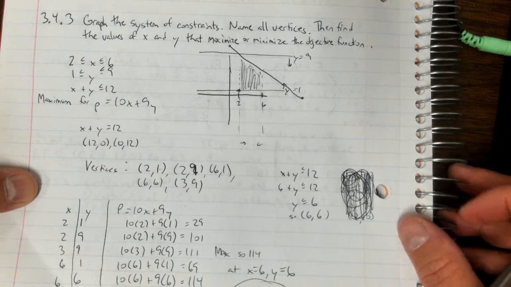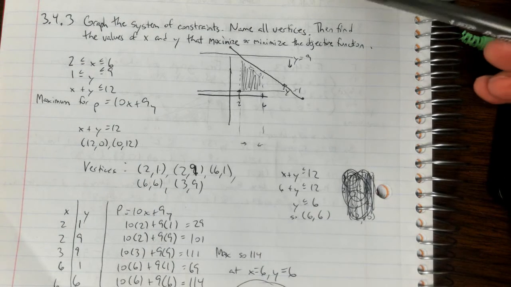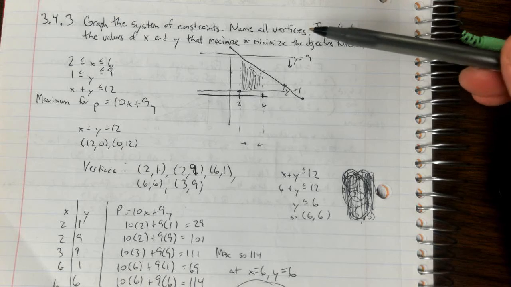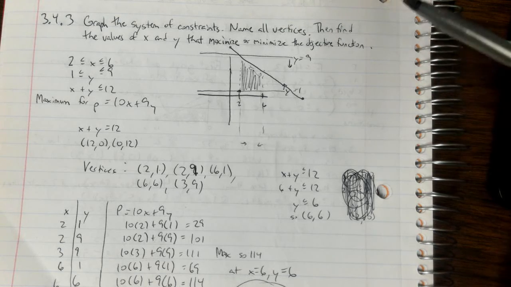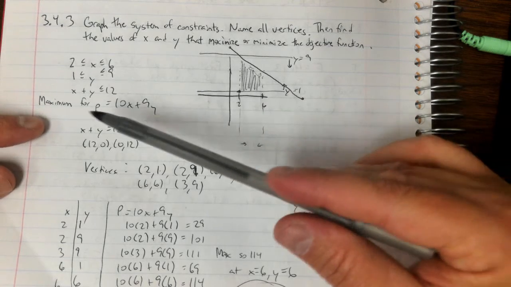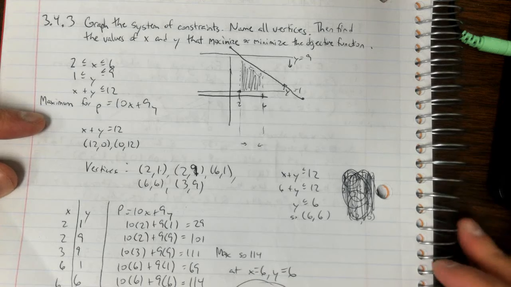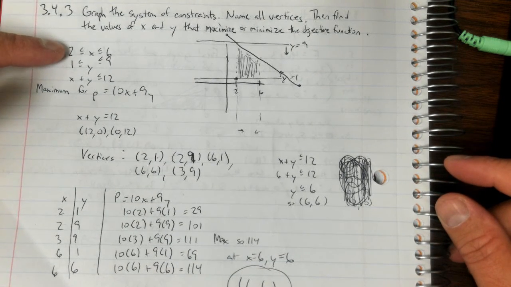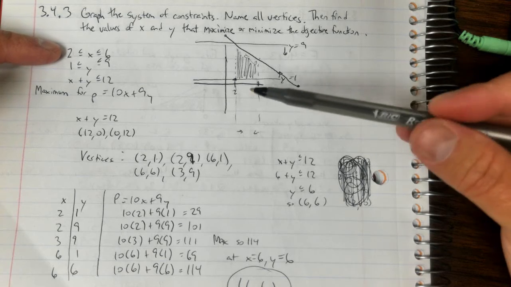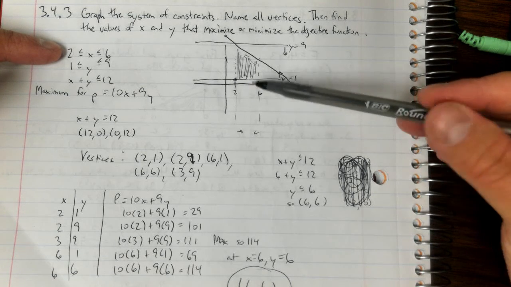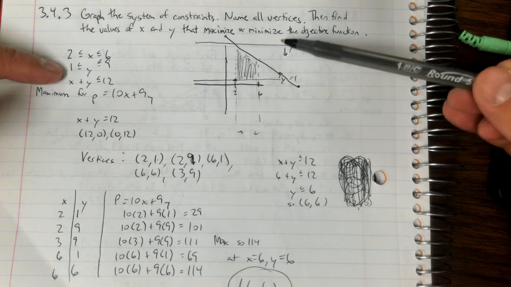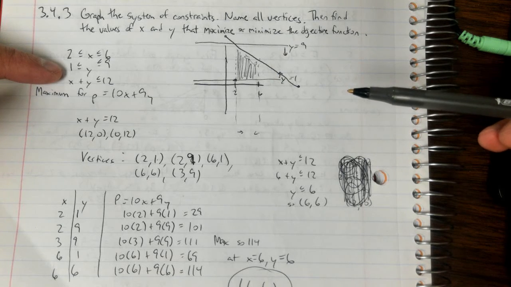On the next one, they say graph the system of constraints, name all vertices, then find the values of x and y that maximize or minimize. And in this case, they gave you the equation for the maximum. So first off on this one, we go x between 2 and 6. So that would have to be vertical lines. And then y between 1 and 9. So those are horizontal lines.